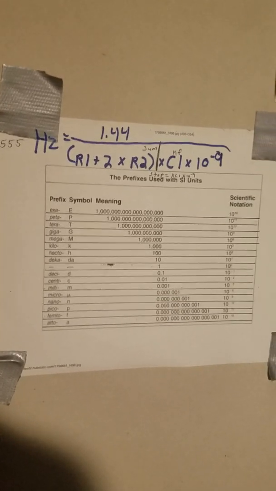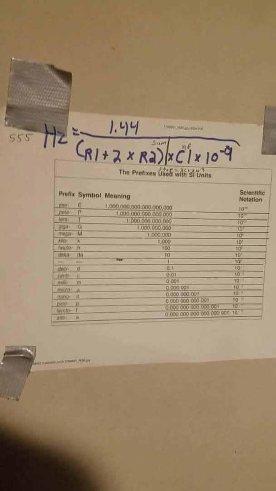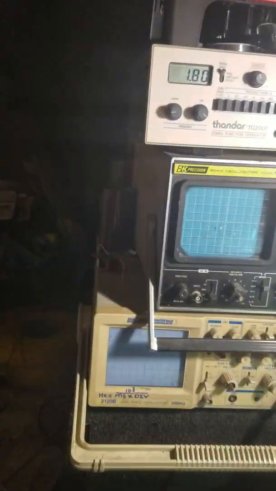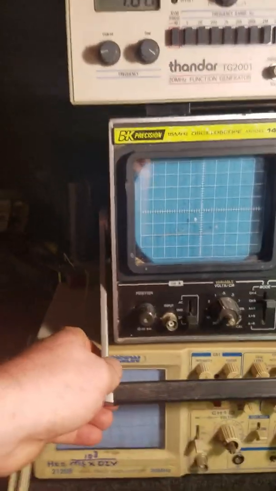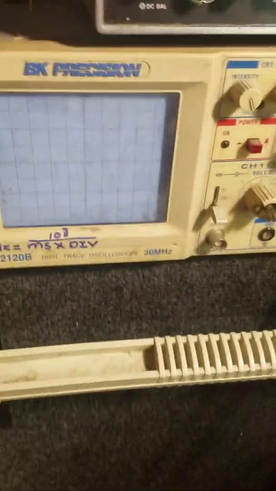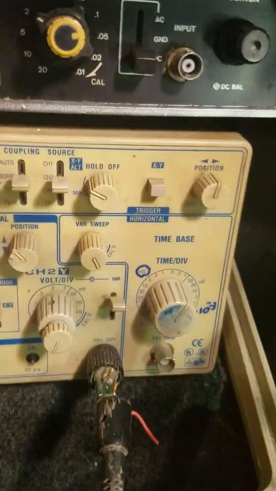That's very handy if you're trying to hit a specific frequency using that timer. If you don't know how to use an oscilloscope, it's very simple. Your time division setting.